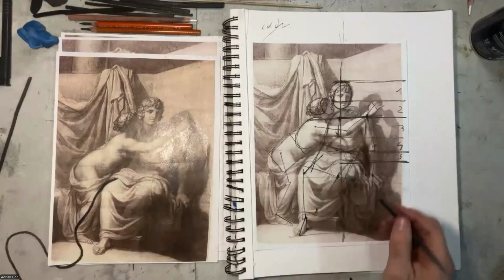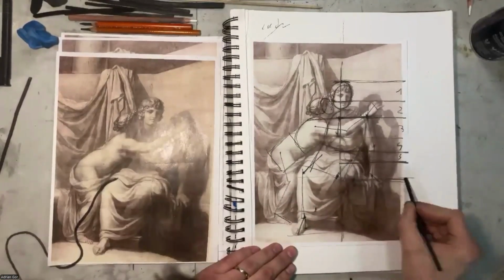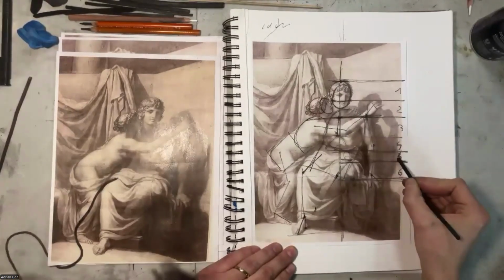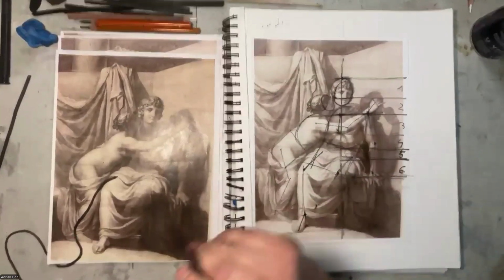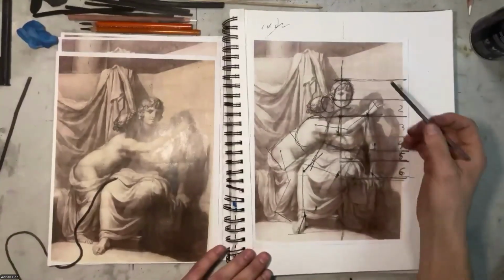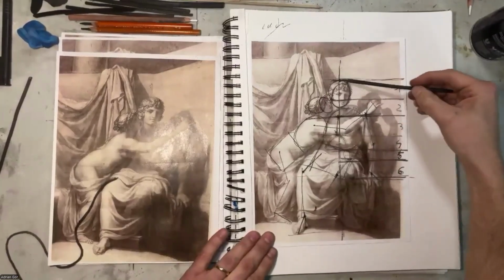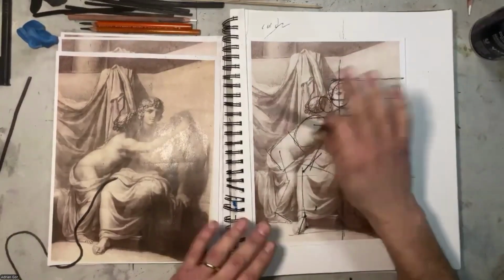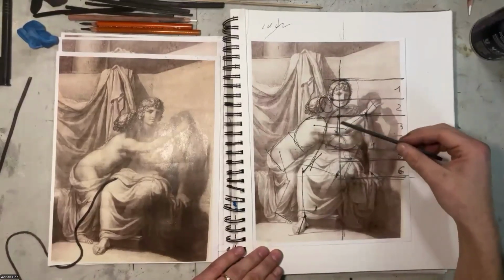Then you have another unit to the bottom of the pelvis, which is 6, 5, 6. And now some of my students ask me, why don't you use the height of the head to see how many times it fits in the height of the whole figure? It's a great approach, but it's not applicable to anatomical landmarks.